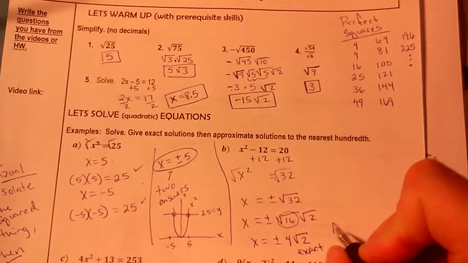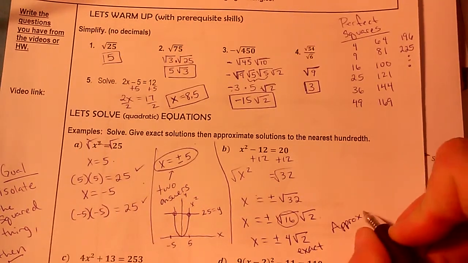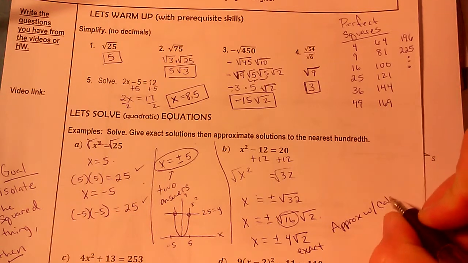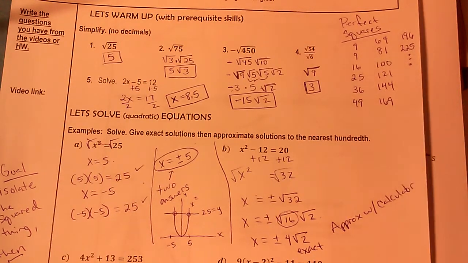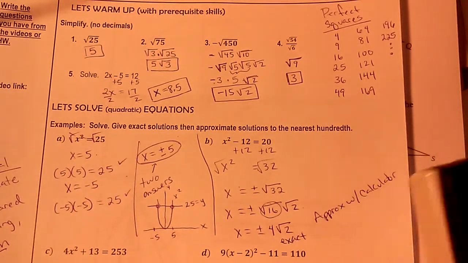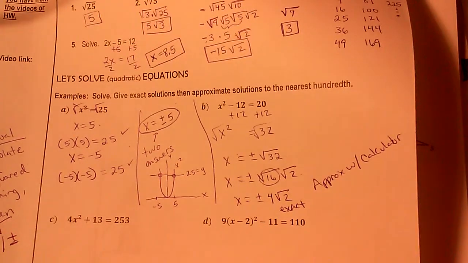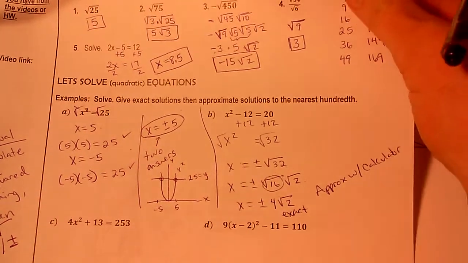And then my approximation you get with your calculator. Approximations have their own value. I mean, it is useful to have approximations. So I want us to have the skill of both.